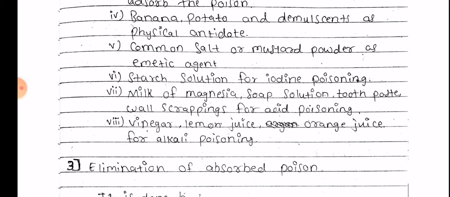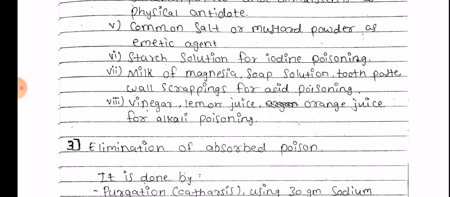Common salt or mustard powder as emetic agent. Starch solution for iodine poisoning. Milk of magnesia, soap solution, toothpaste, wall scrapings for acid poisoning. Vinegar, lemon juice, orange juice for alkali poisoning.